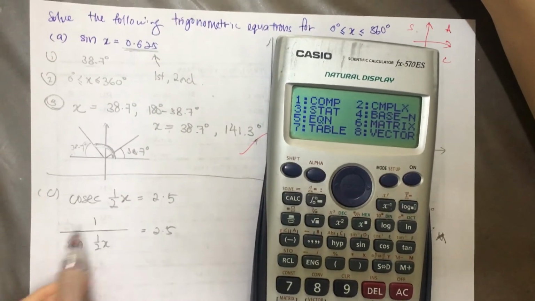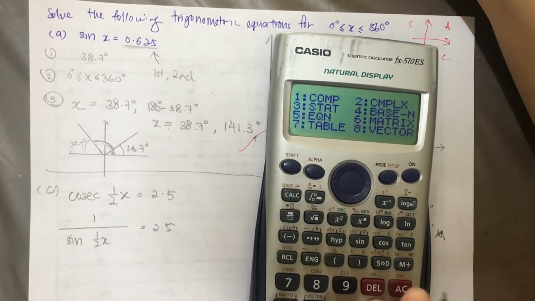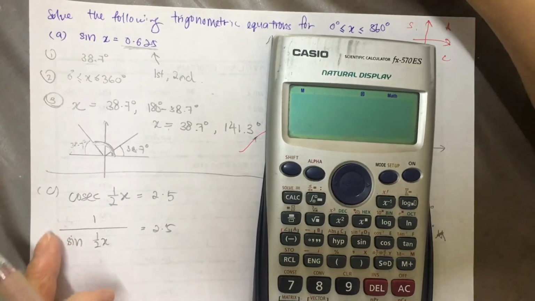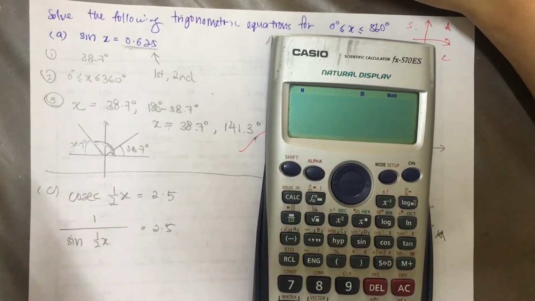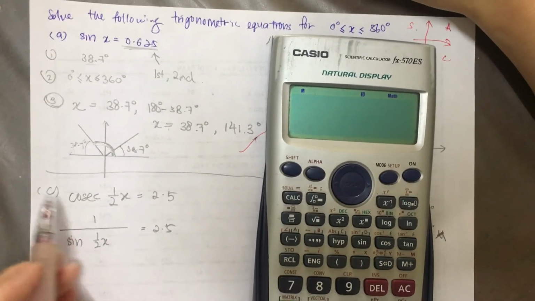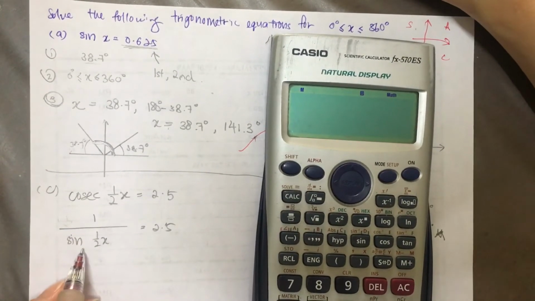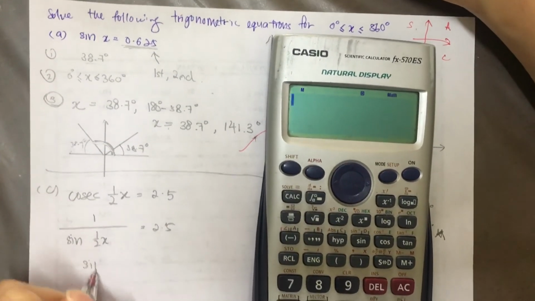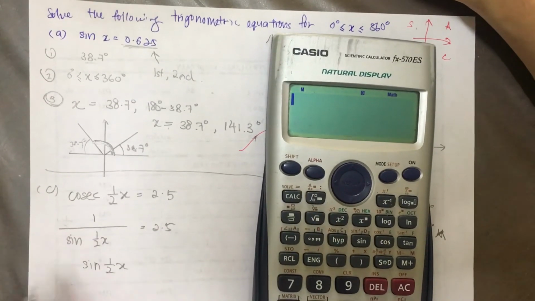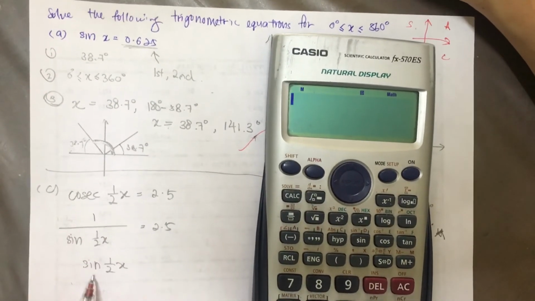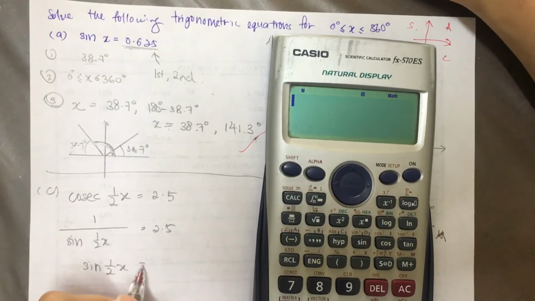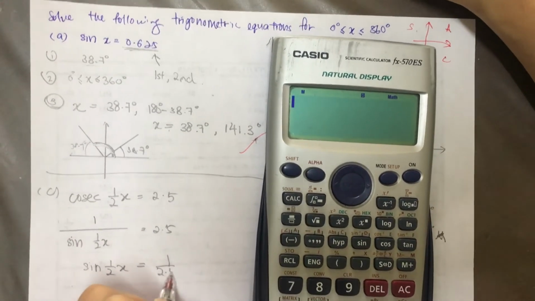Because we cannot press cosec in the calculator, we change it into sine, cos or tangent. Cosecant is actually 1 per sine. So how do you get sine half x? Sine half x is actually 1 per 2.5.